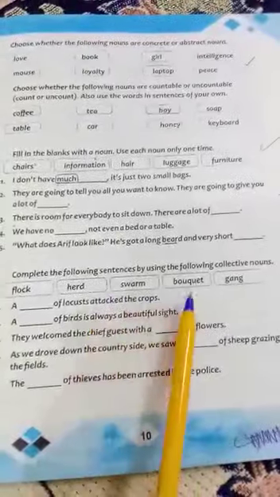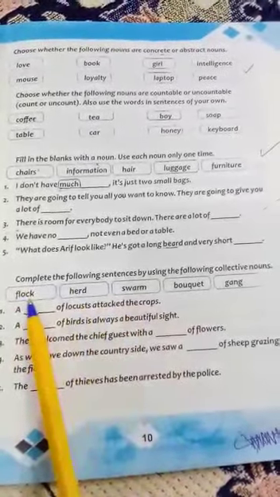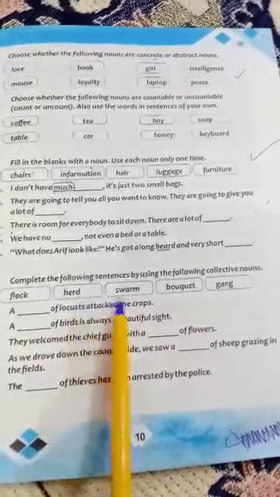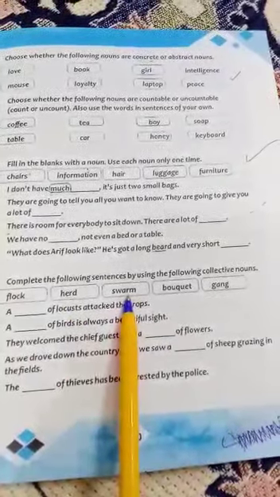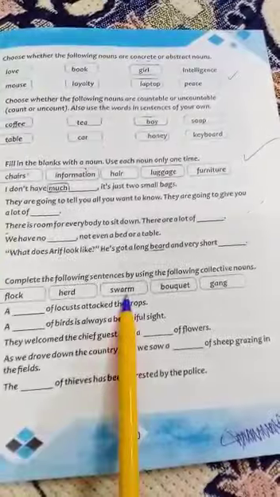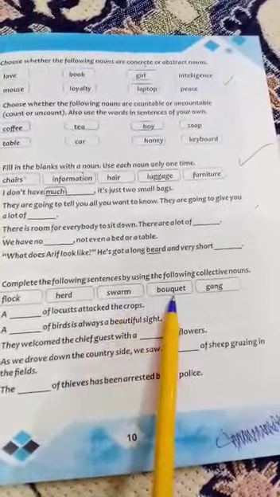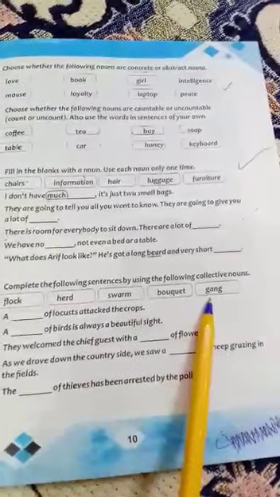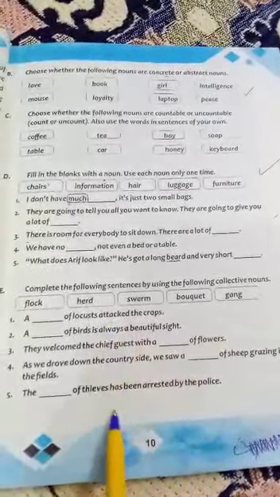Okay, now see the exercise to fill in with these collective nouns: flock, group of birds; herd, group of sheep and cows; swarm, group of insects like locusts and grasshoppers, etc.; bouquet, group of flowers; gang, group of thieves or criminals. Now put these words into these blanks. It's easy for you, but still I will do it here for you.